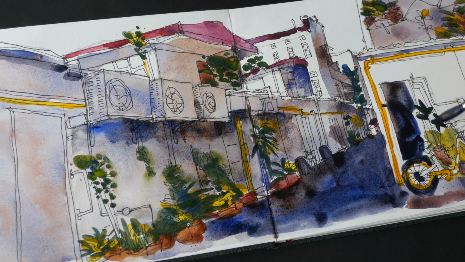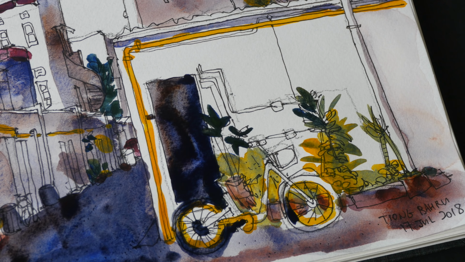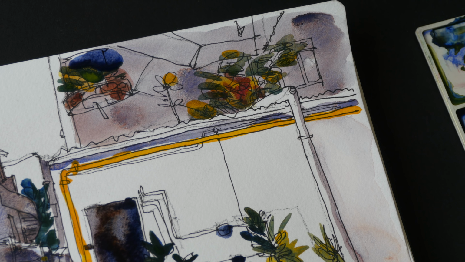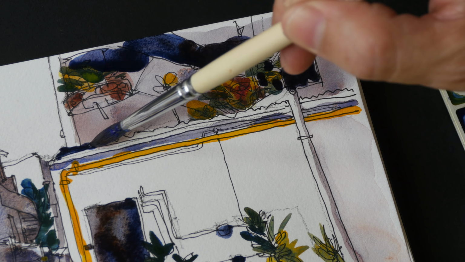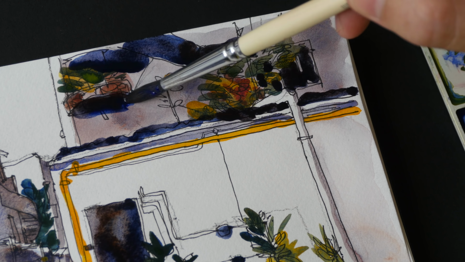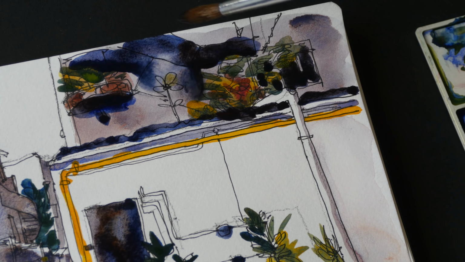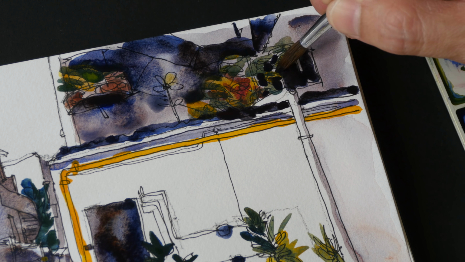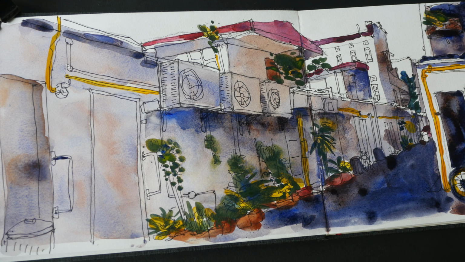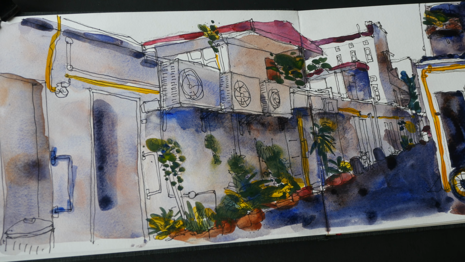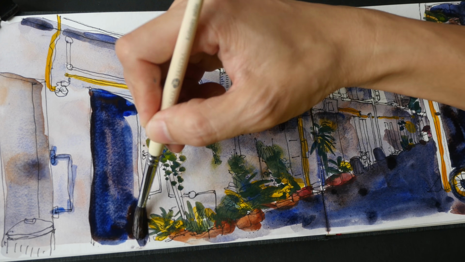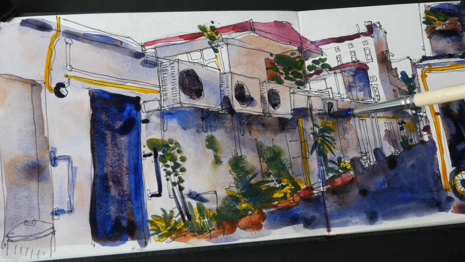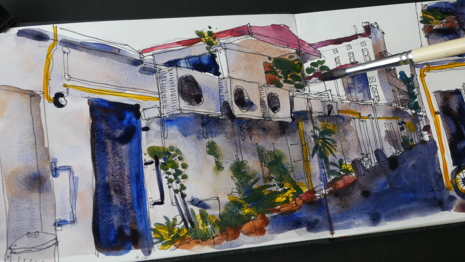I wanted to create a soft shadow effect because it's a cloudy day. There are no harsh shadows, so all the shadows are very soft. For the shadows painted below the air conditioning units, after I painted the wash, I washed my brush and loaded it with clean water and tried to fade out the shadows. Basically let the shadows blend into the color of the wall to create that soft shadow effect.